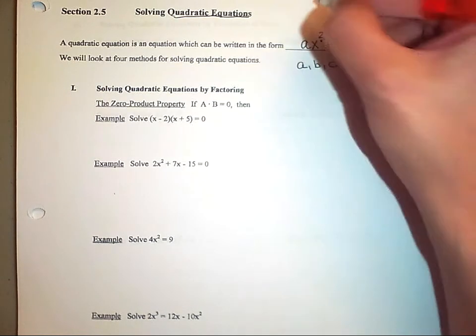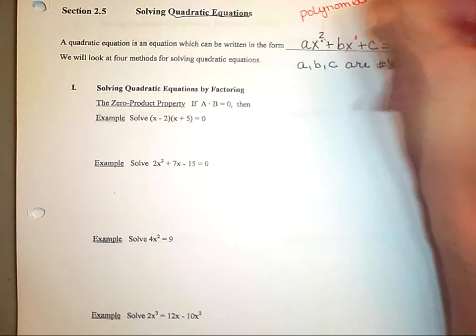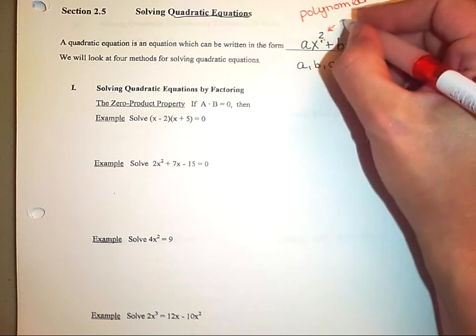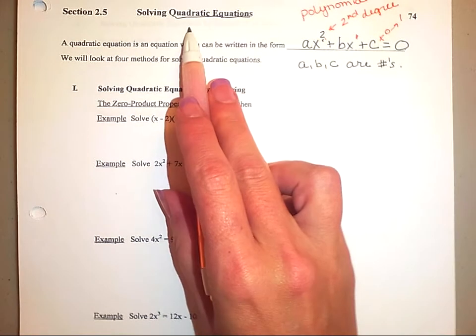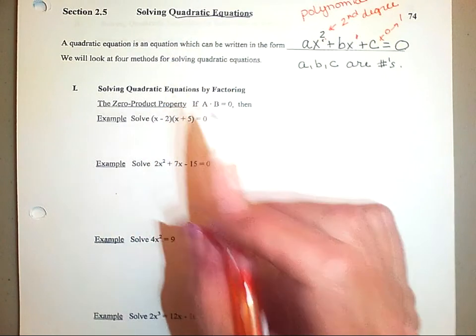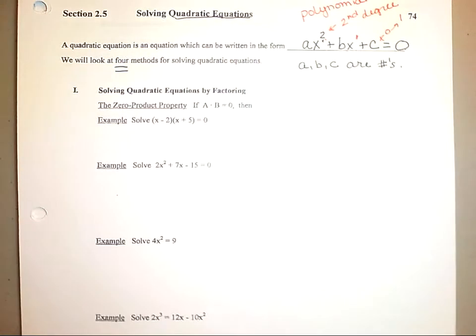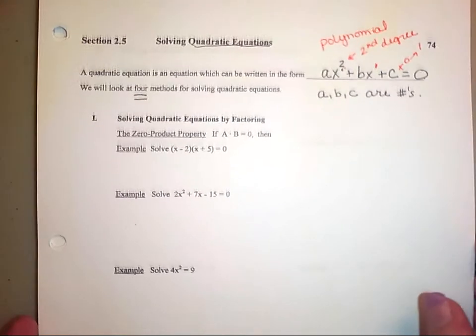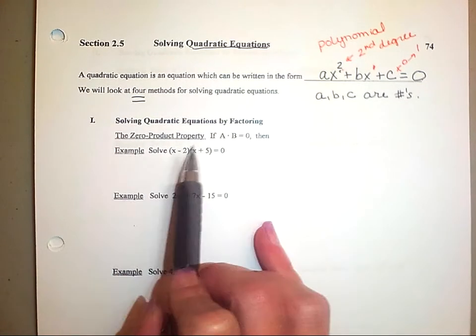And this will also be known as a polynomial. But it's a specific polynomial because it is a second degree. And second degrees we give the name of quadratic. So we're going to be studying 4 different methods to solving the quadratic. You'll be asked to demonstrate that you know how to do all 4 of these methods. Before I explain this one, the first one is dealing with the zero product property.